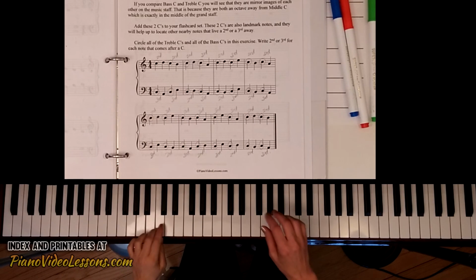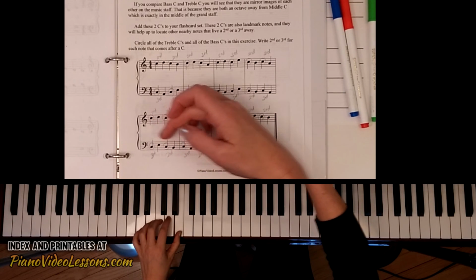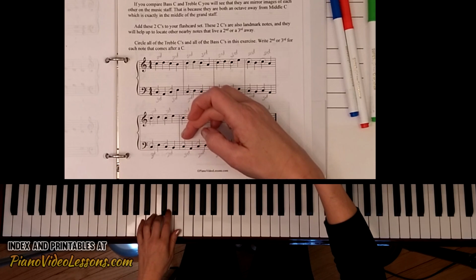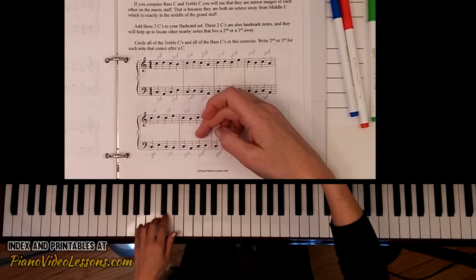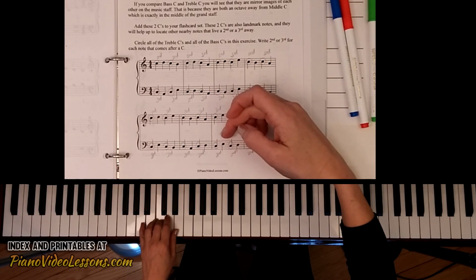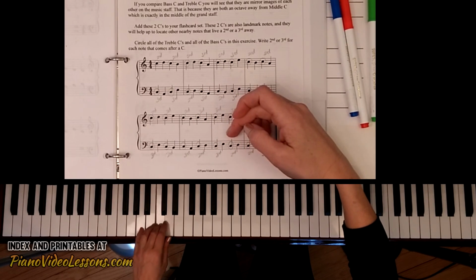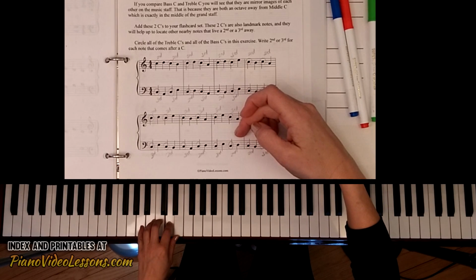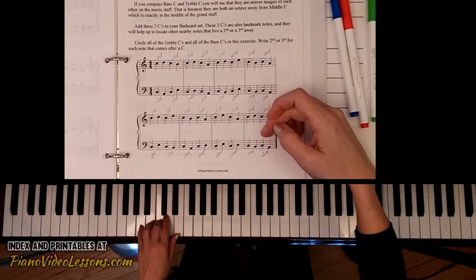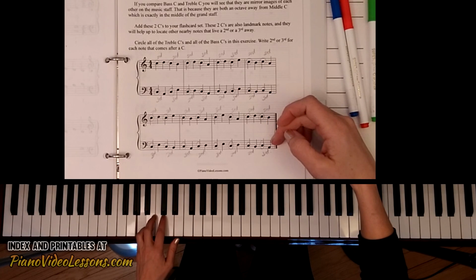Now bass C, up a third, bass C, down a second. Bass C, down a skip, bass C, up a neighbor, bass C, up a skip, bass C, up a neighbor, bass C, down a neighbor, bass C, down a third.